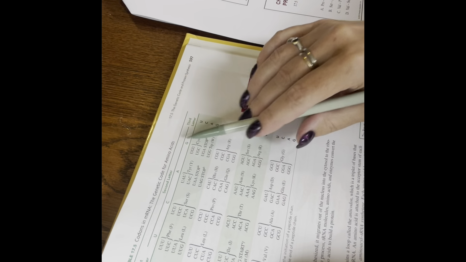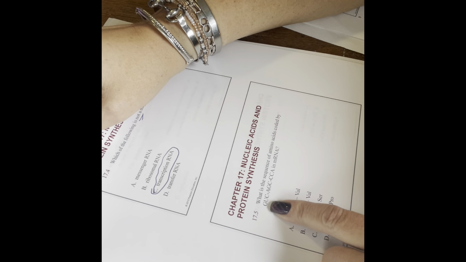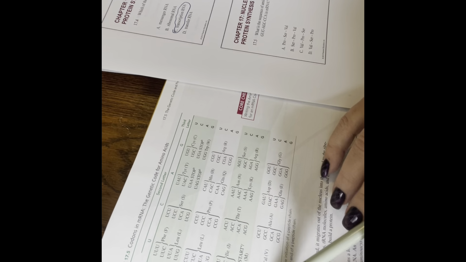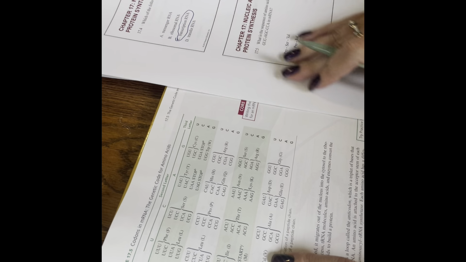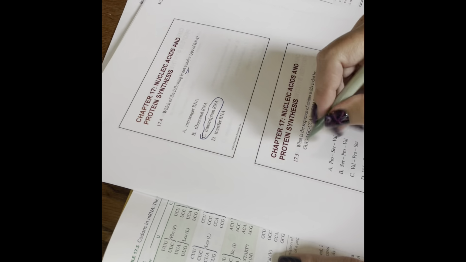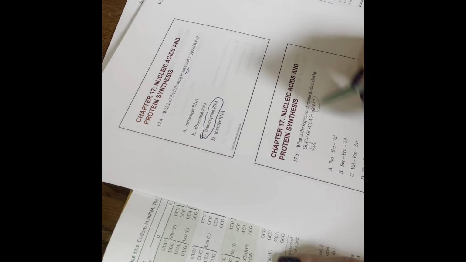GGG, we'll say GGG is going to be glycine, okay? So that's how you would read those. So it says, what is the sequence of amino acids coded by GUC? So first I'd say G is the first one, and then U is the second, and where they intersect, GUC, is going to be valine, okay? And also make sure that they're all U's because this is mRNA. So mRNA should only have U's in it, no T's, okay?